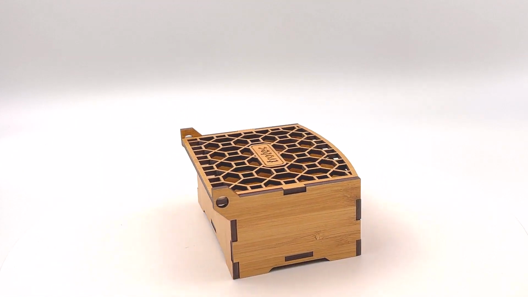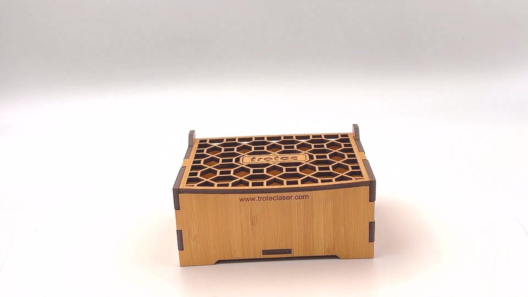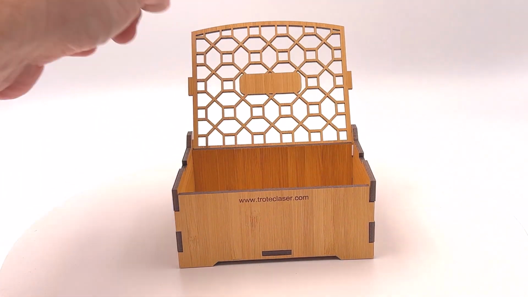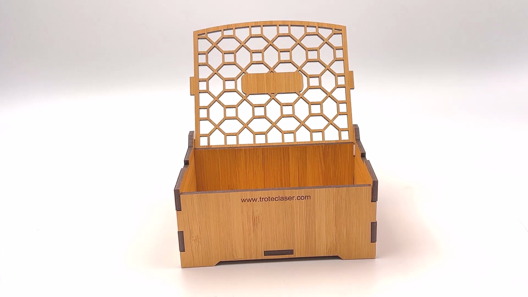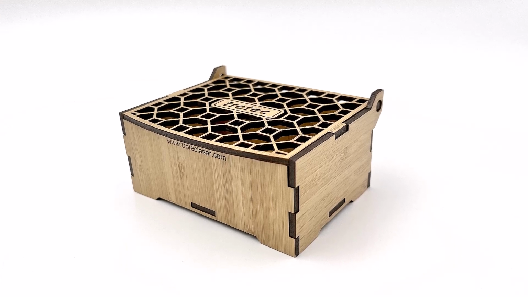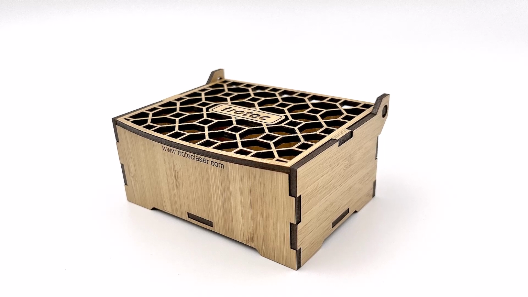This significantly streamlines the design process, saving time and effort. The workflow leads you step by step from the idea of a laser job to the finished end product, like this bamboo wood gift box.